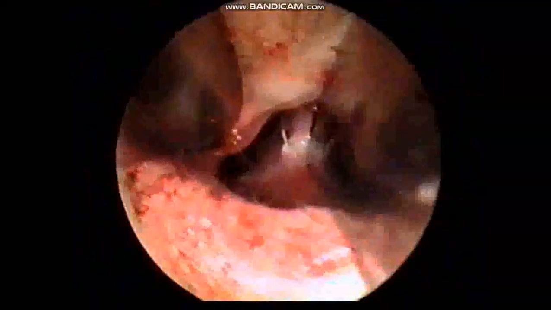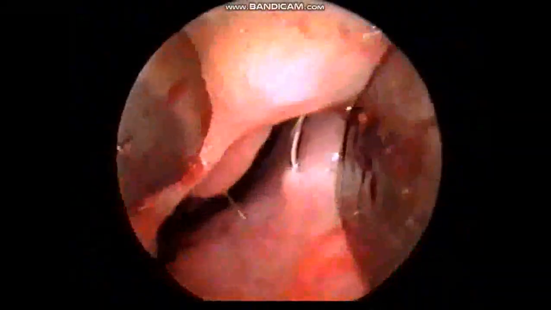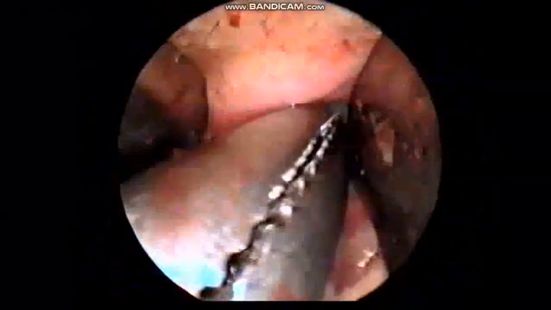Using a 2-0 or 3-0 catgut, you fix the mucoperichondrium of both the sides to the cartilage. Take a bite from one side. Bring the needle from the opposite side. There you can see the needle on the other side of the nasal cavity. Through and through, from the mucoperichondrium of one side, then the cartilage and the mucoperichondrium of the opposite side. Bring it out.